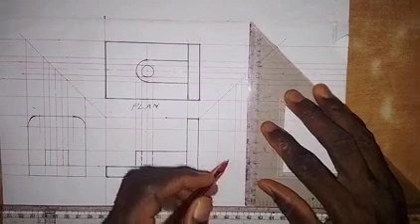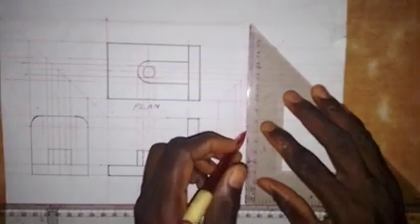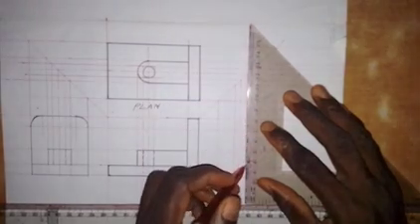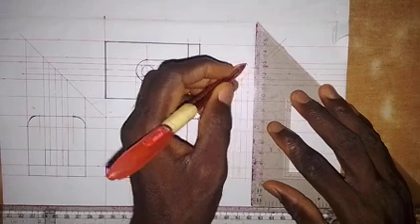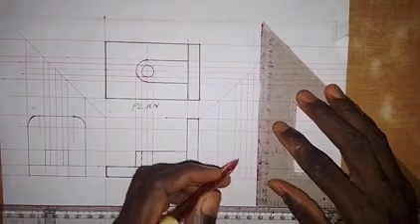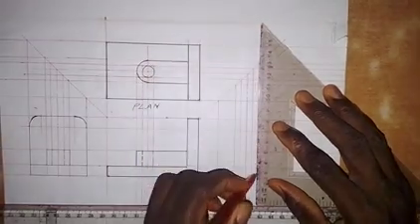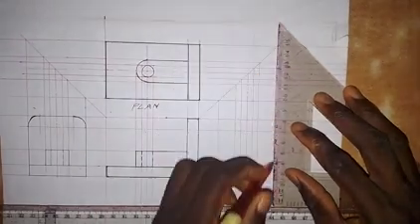At this point we draw a center line through this. Then I'm going to draw a vertical line here. Then here I will draw a vertical line.